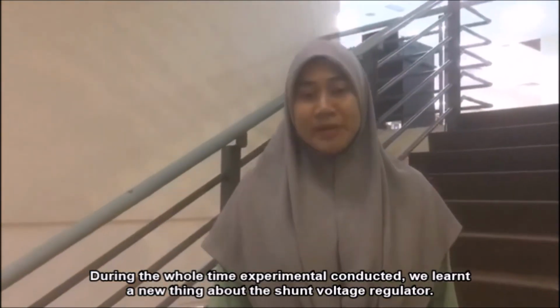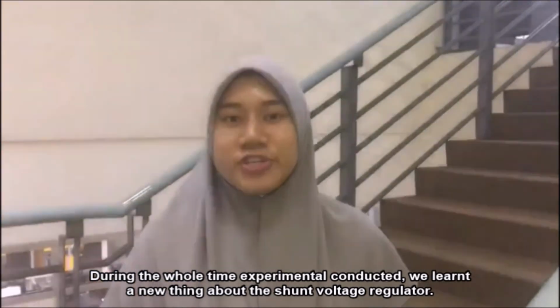During the whole time the experiment was conducted, we learned something new about the shunt voltage regulator.